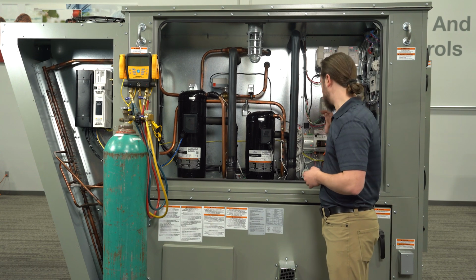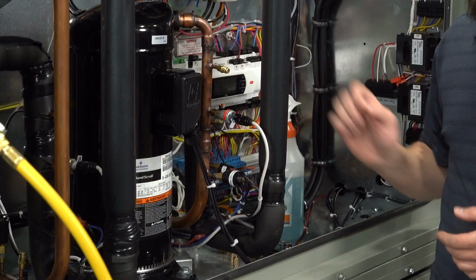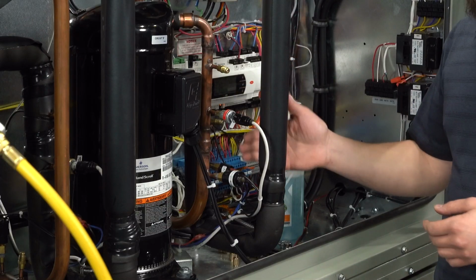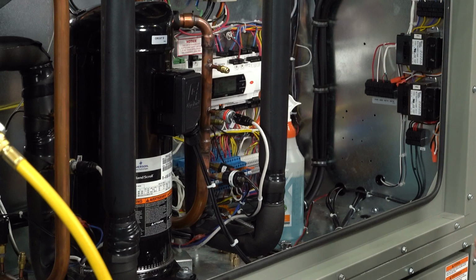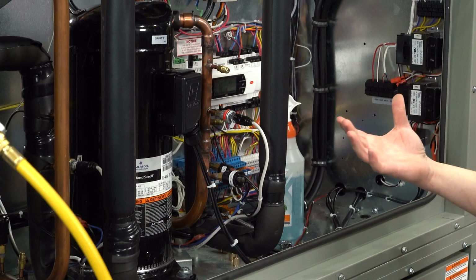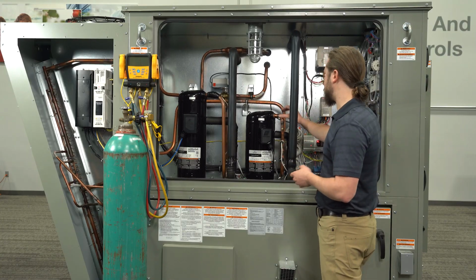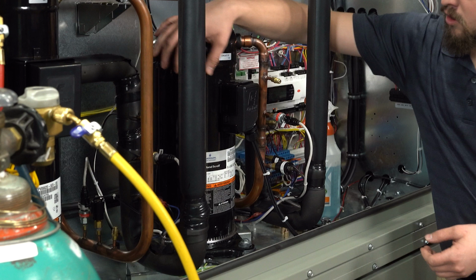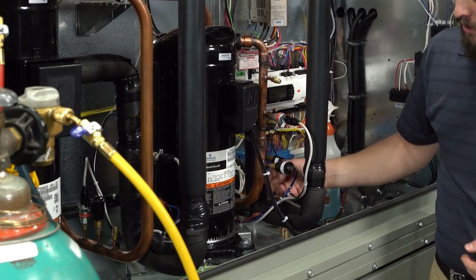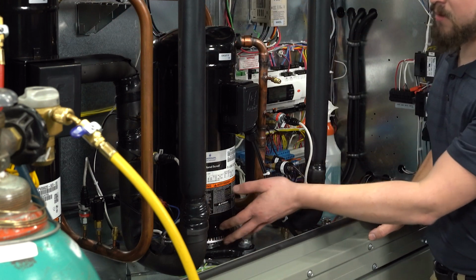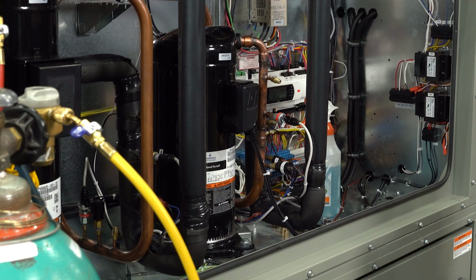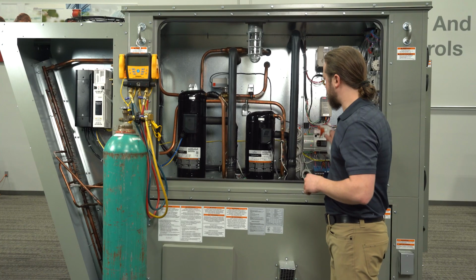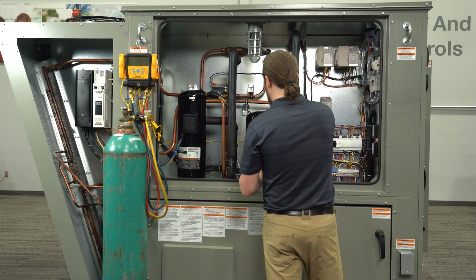If they're missing, I would definitely start there. Pressure transducers and pressure switches. Probably the least common locations will be actual braze leaks, compressor seam leaks, welds around the bottom of the compressors and items like that. Let's spray down some of these more common locations.